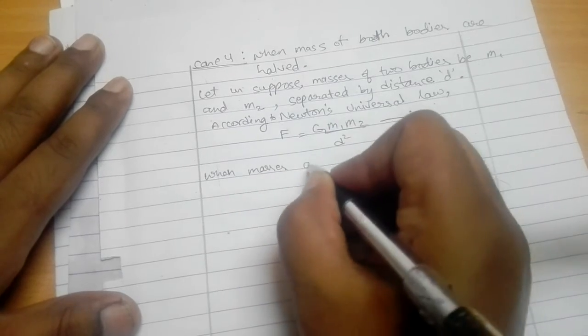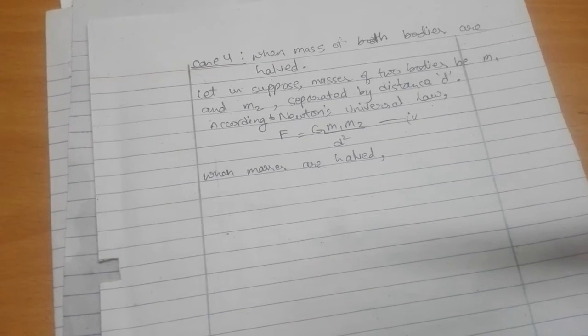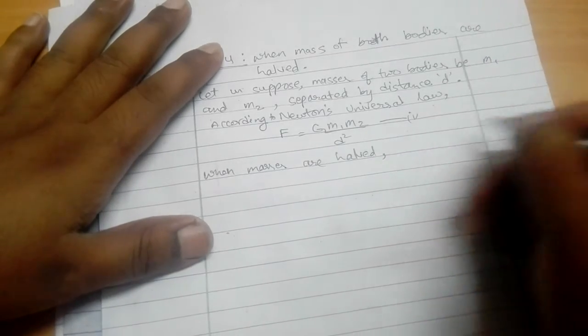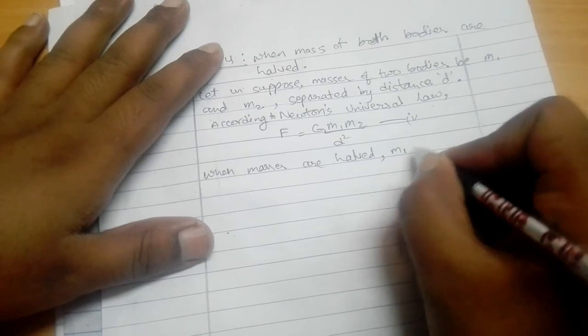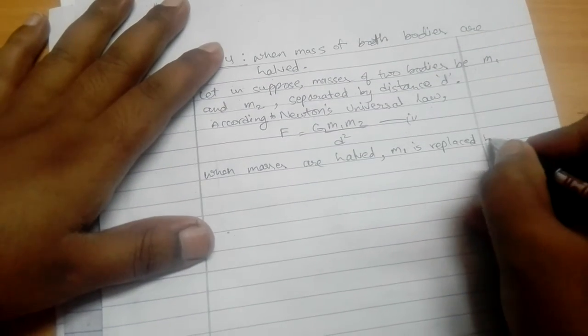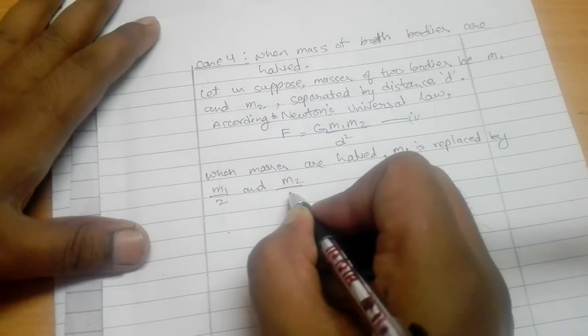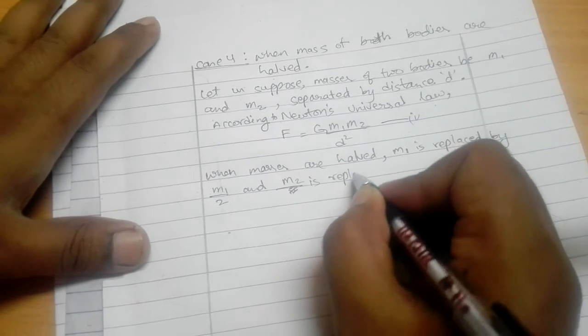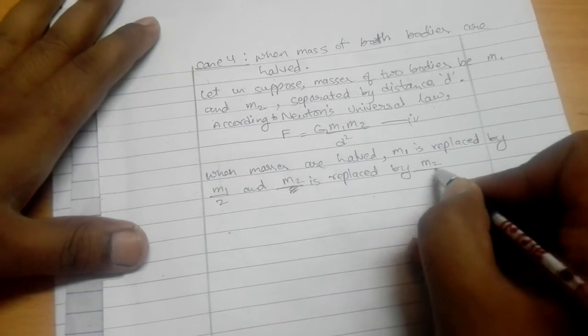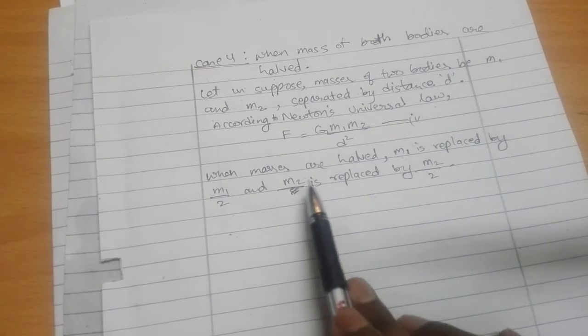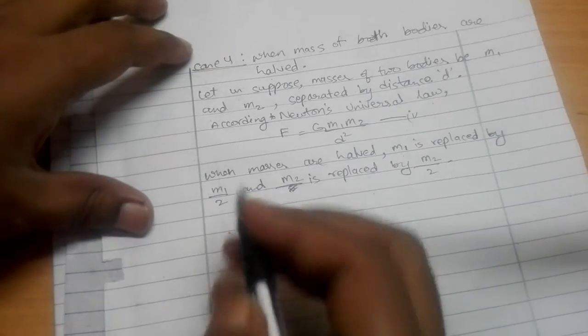Now when masses are halved, both m1 and m2 are going to change. In the previous case only one object was altered, but now we are going to alter both objects. That means m1 is replaced by m1 by 2, and m2 is also replaced by m2 by 2. Since mass of the first object is halved, m1 is replaced by m1 by 2, and since mass of the second object is halved, m2 is replaced by m2 by 2.